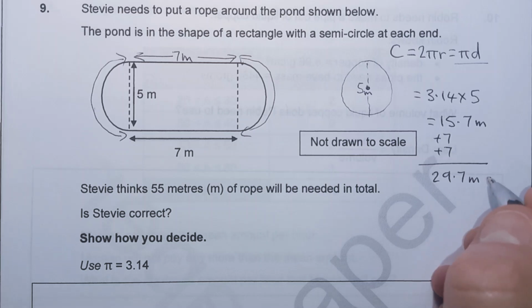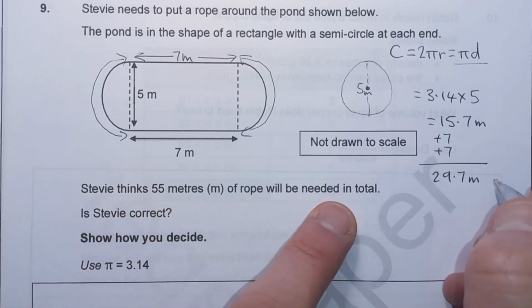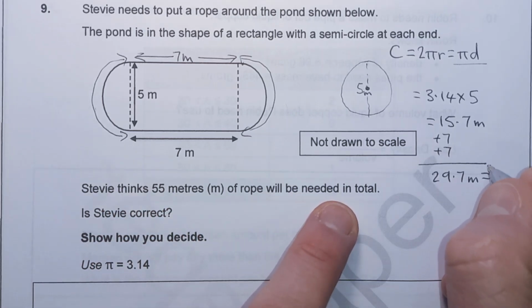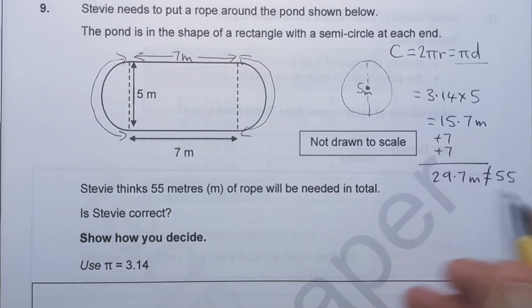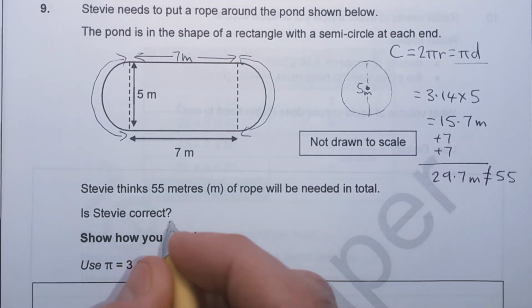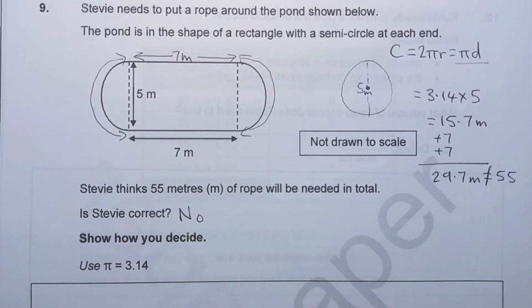Well, that is quite comfortably less than 55. It just says Stevie thinks 55 meters will be needed. Well, 29.7 is not equal to 55. So we don't have to say if it's less or more, it's just not equal to it. So is Stevie correct? No. Quite a long way off.